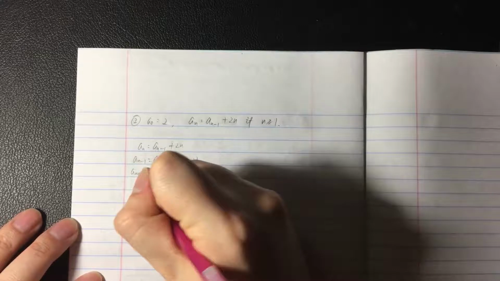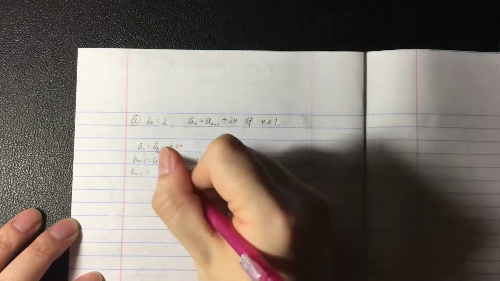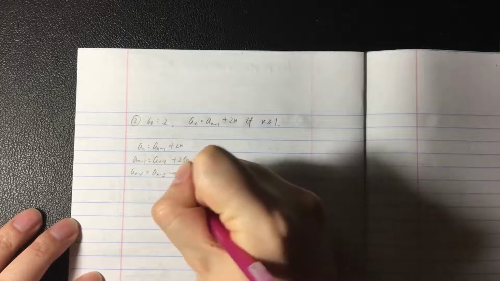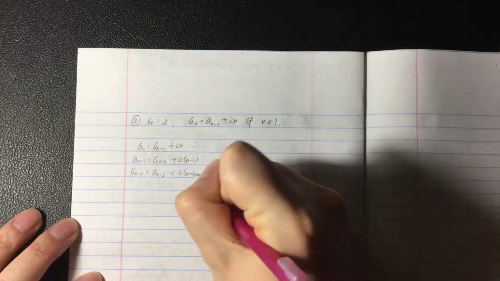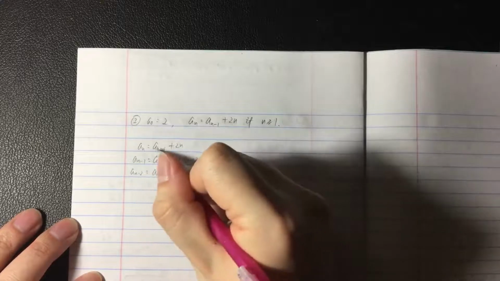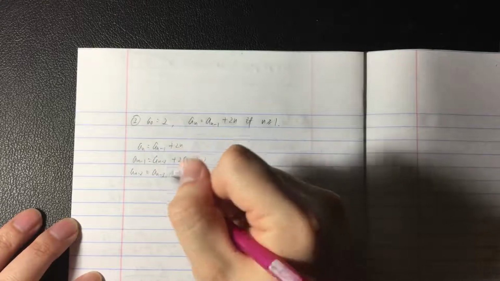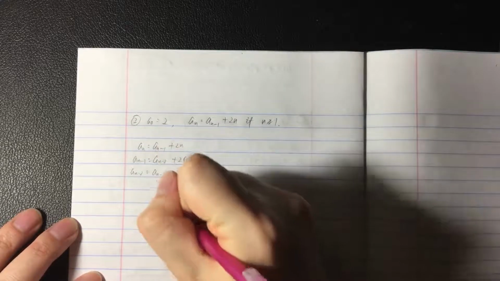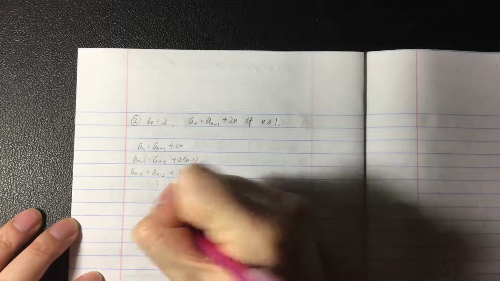Next, for a sub n minus 2, I plug in n minus 2 for each n. I get a sub n minus 3 plus 2 times n minus 2. I plug in n minus 2 for this n here. n minus 2 minus 1 is n minus 3. We may need more terms, but let's write down these 3 terms first.